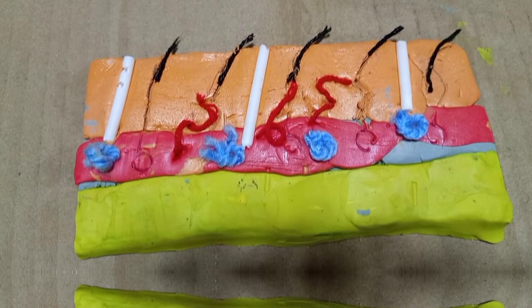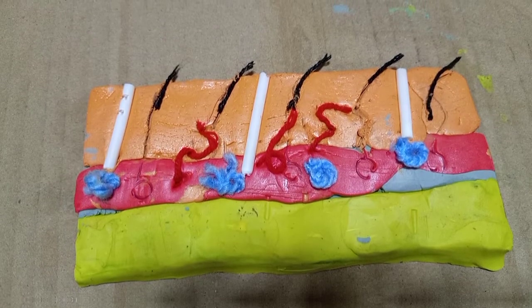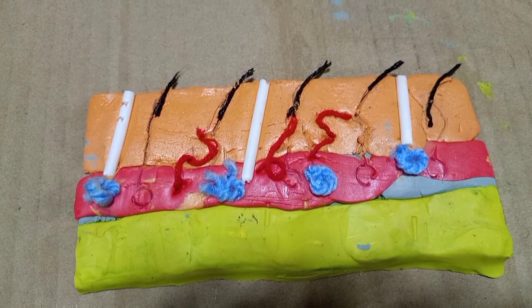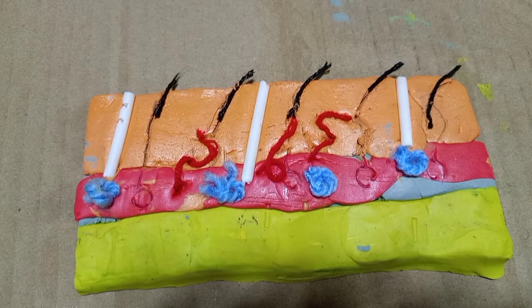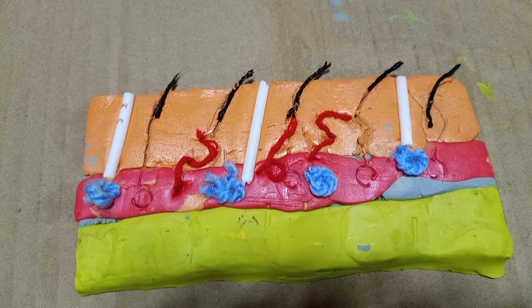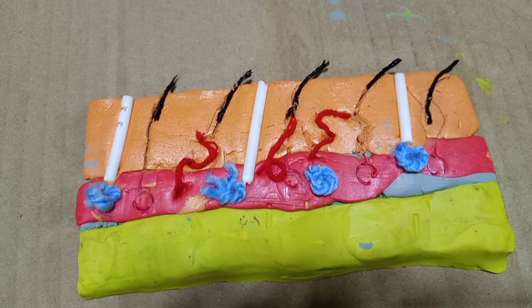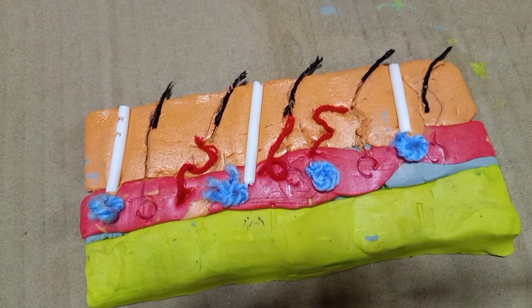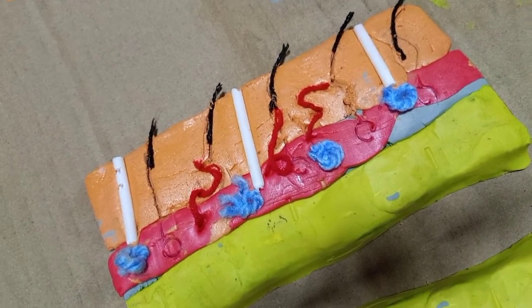You should learn something. The project helped me understand how the skin works to keep our body clean and cool. Clean means removing waste product from the body. Then cool, the sweat cooling the skin during hot time.